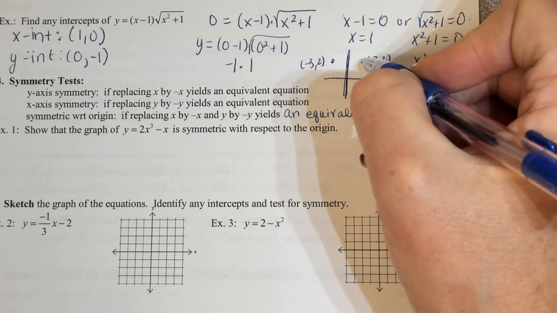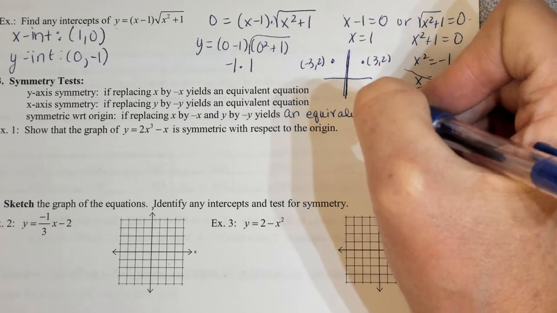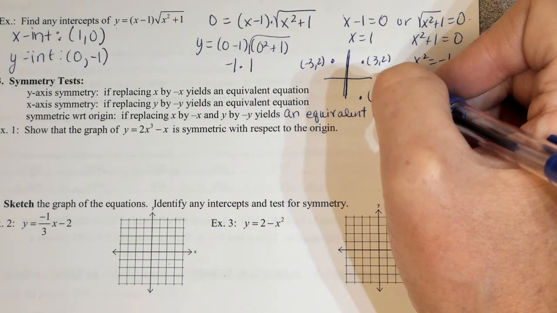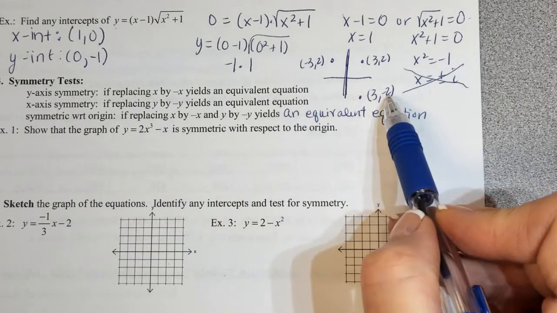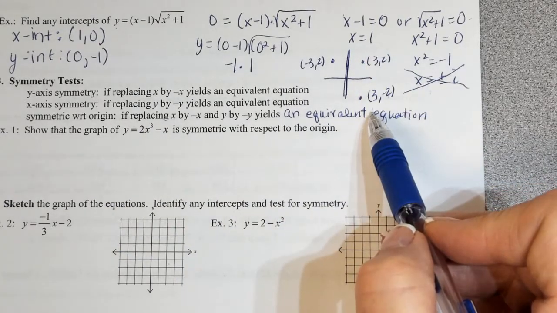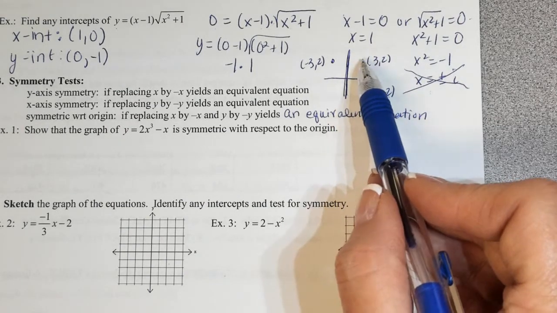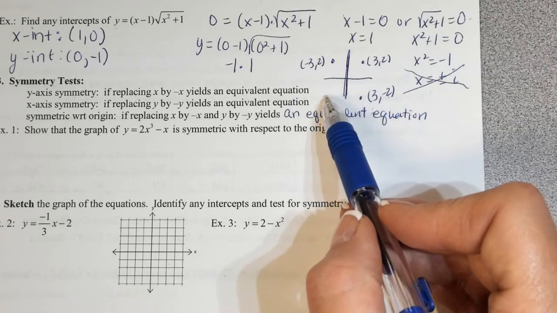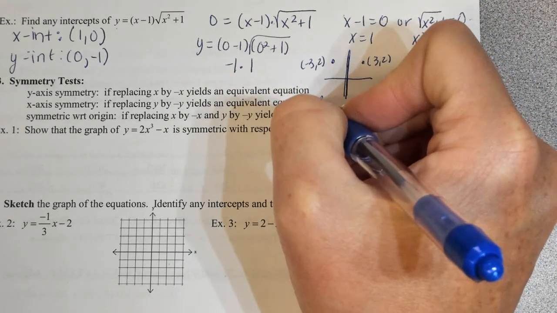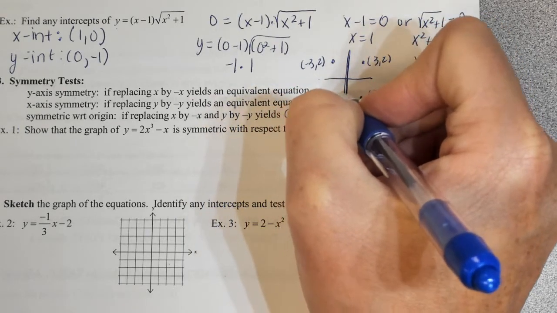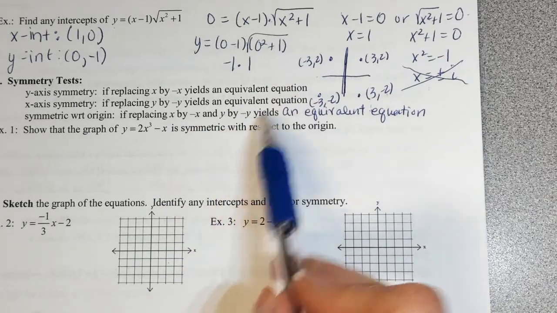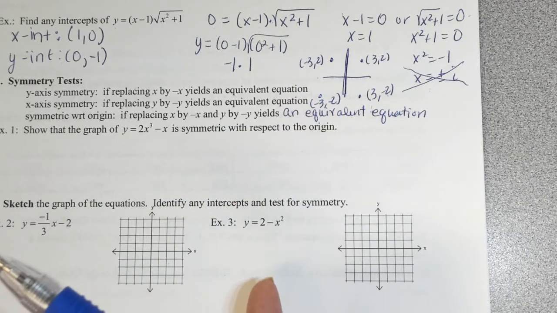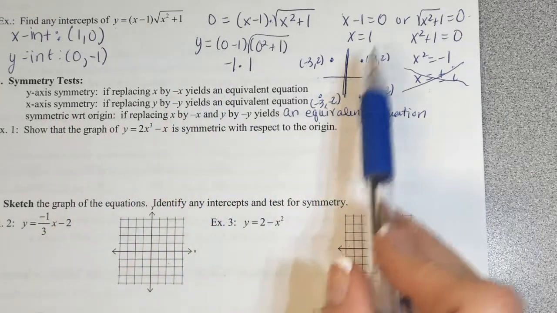What about this point if I took it over the x-axis now? Now what would that point be? 3, negative 2. And see what the rule is? Replacing y by negative y yields the equivalent equation. See how that's what it's really doing? And then for the origin, that's this point right here. So if I go over the origin, it would actually go down to here. And this would be over 3 down 2. And so in this case, it's x becomes negative x, y becomes negative y. And so that's kind of like a way you can just memorize it instead of trying to memorize the words. You just think of the pictures.